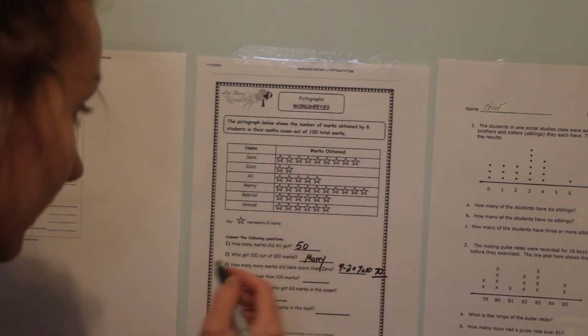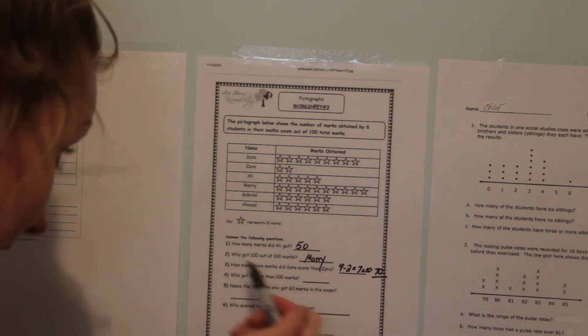So Sarah got 70 more marks than Zara did. I think that's enough with that worksheet. I think you get the point, and in the next worksheet, we're just going to make our own pictograph.